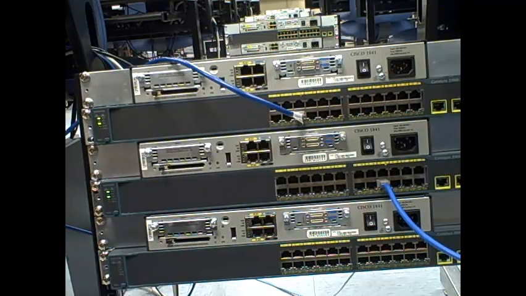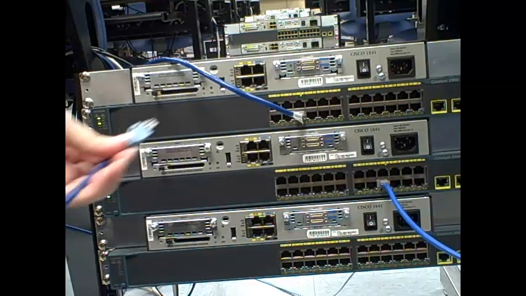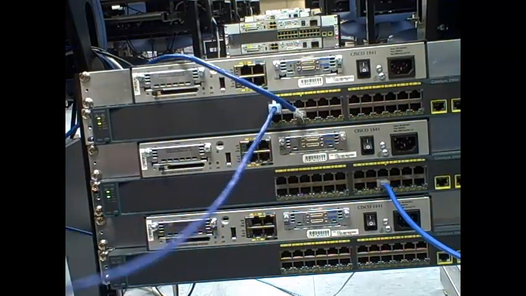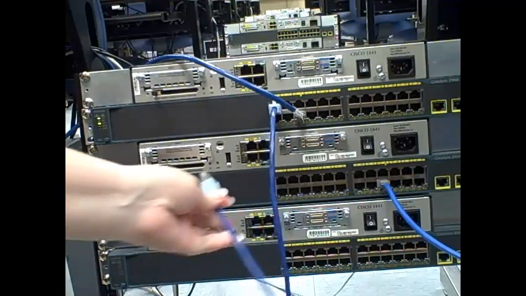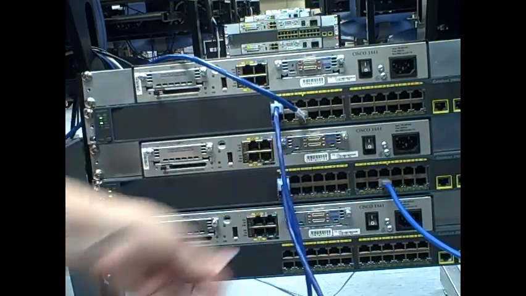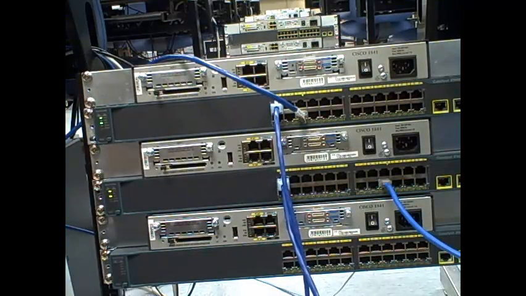From the topology, it tells me that switch 1 and switch 2 are connected through the Fast Ethernet ports 0/1. So I will connect FA0/1 on switch 1 to FA0/1 on switch 2. And you'll notice that I have orange lights flashing as it's trying to make the connection there as well.